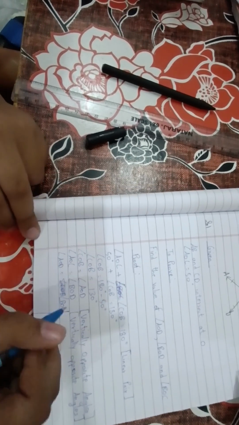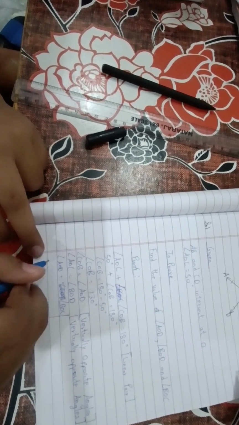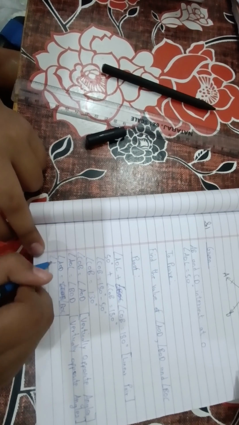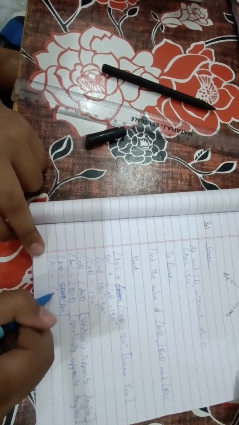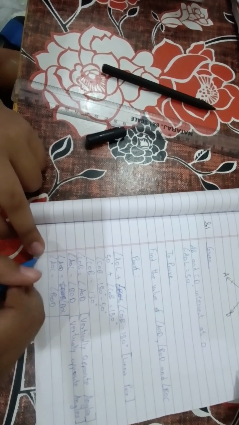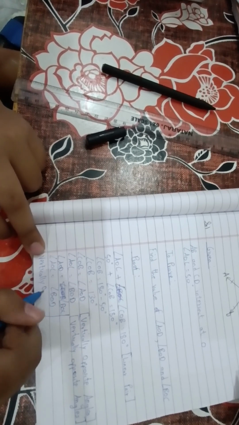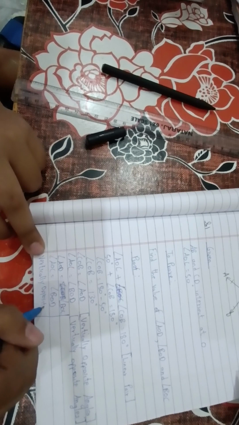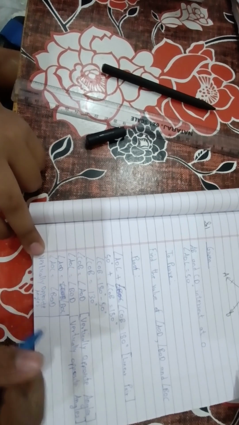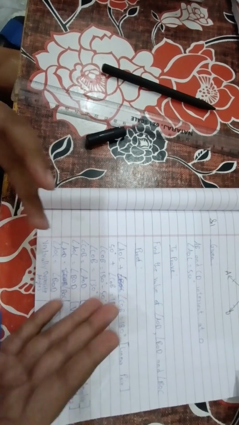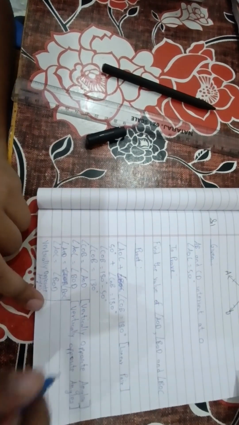So now let's write the final, angle AOC and angle BOD. Now these are equal because of vertically opposite angles. Don't mind me, the page is getting small, but I can't turn to the next one because all that is written over here. Let's write the final values.